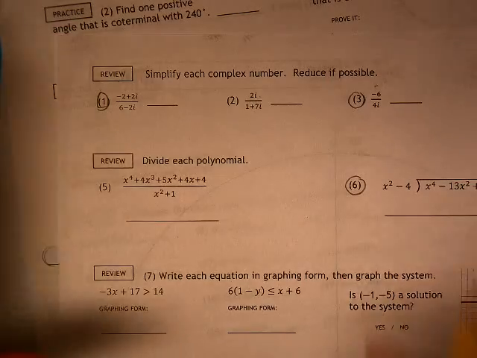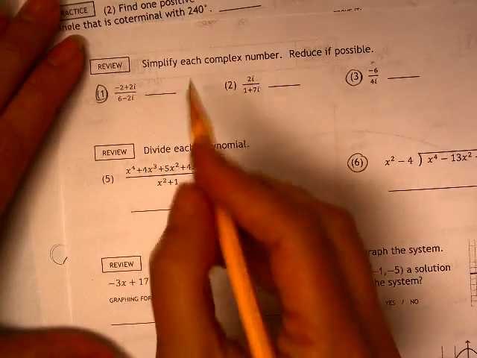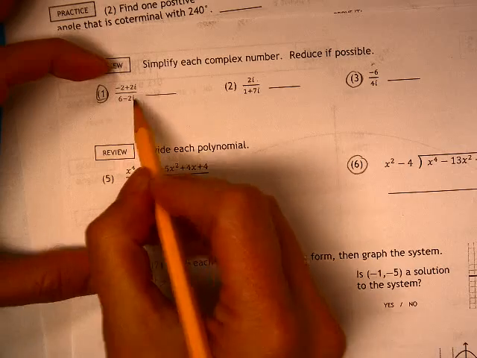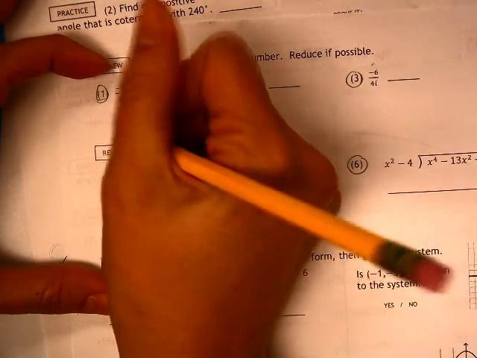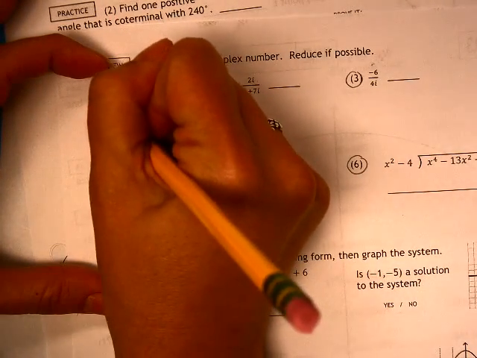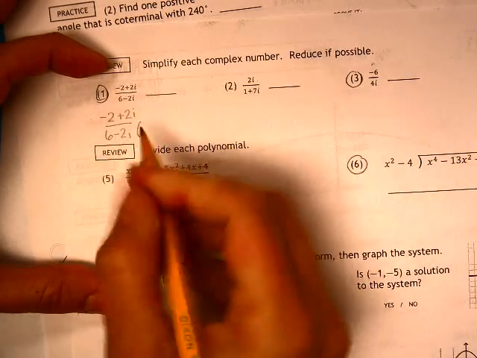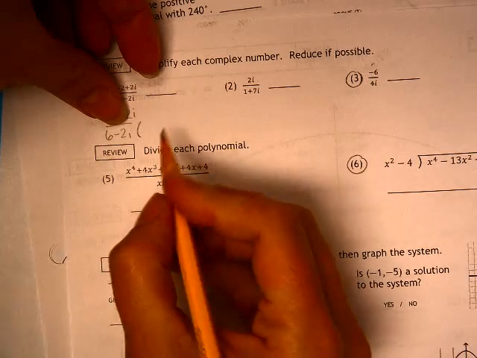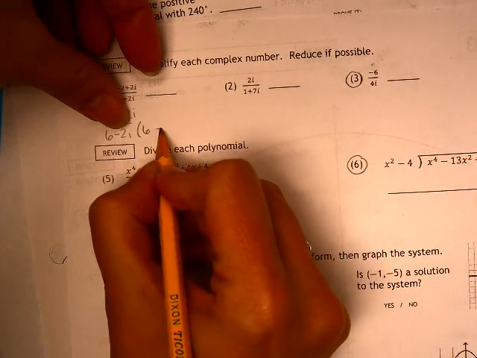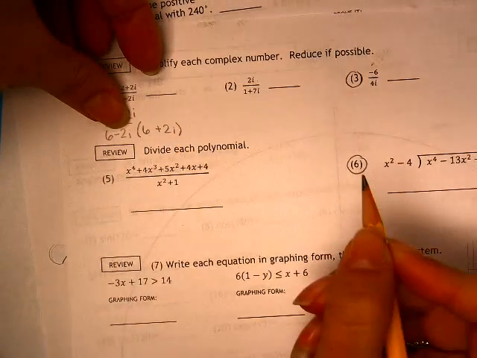Hey, this is a while ago. We've got some complex numbers here, so let's look at this one. Hopefully you remember that the way that you do this is you multiply it by the conjugate. The conjugate is something where you're basically creating the factors of the difference of two squares. So it's the same numbers, but then the different sign in between.